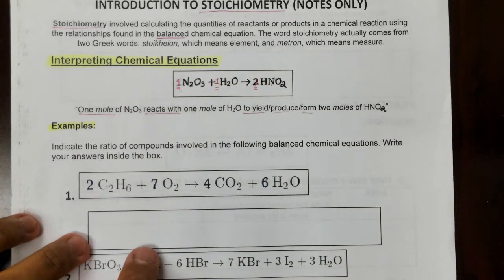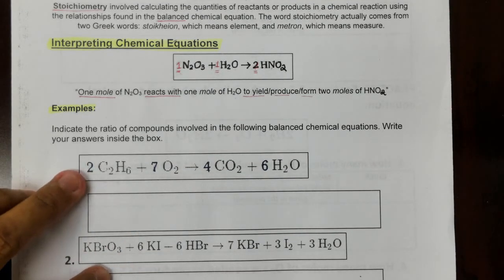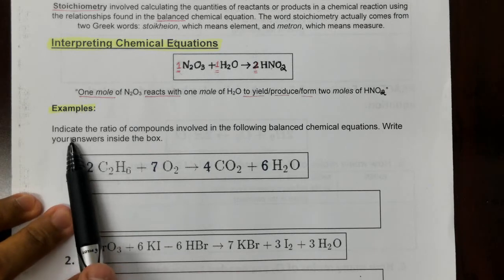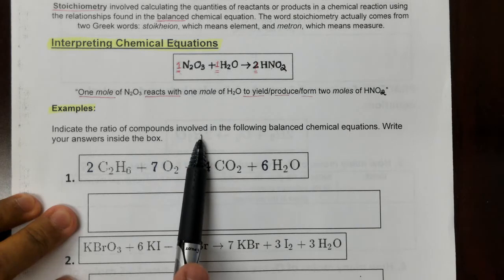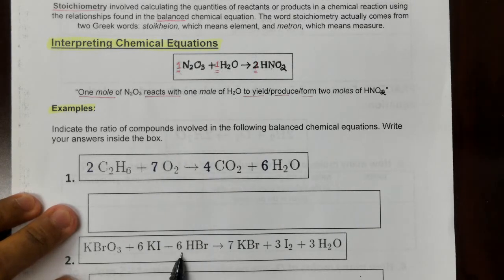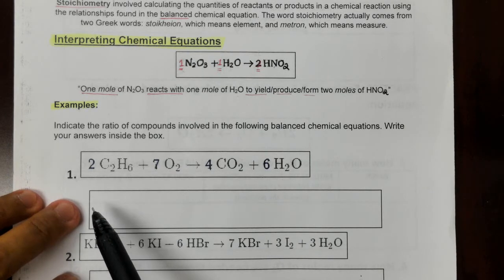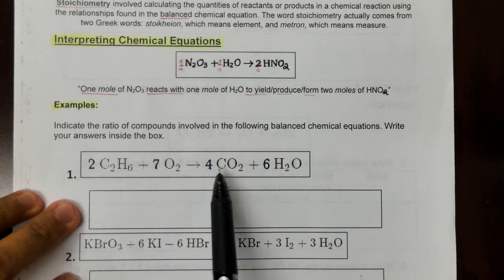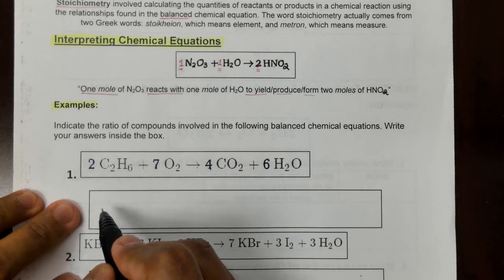So if we look at the other examples below, we are given another set of balanced chemical equations. It says here, let's indicate the ratio of compounds that are involved in the following boxed balanced chemical equations, and let's write our answers inside the box. So this is very simple. All we need to do is mention the mole ratio that we find in the balanced chemical equation, and you don't have to balance anything here. The equation is already balanced. So let's write the statement in this case.